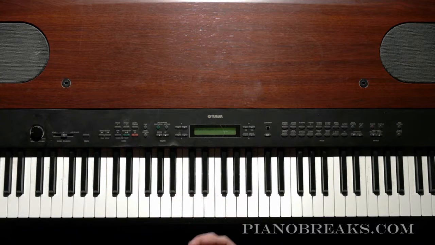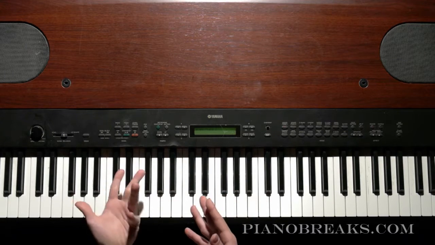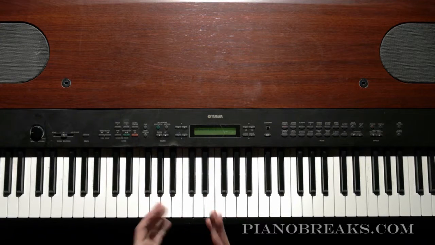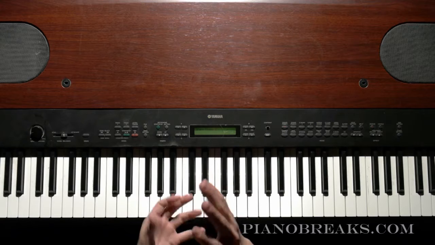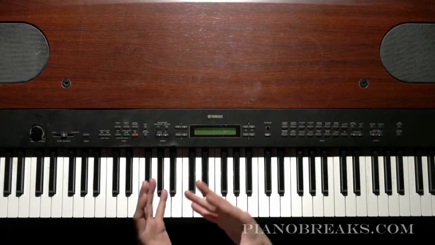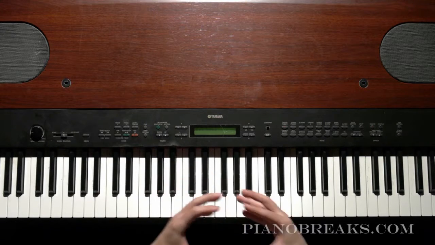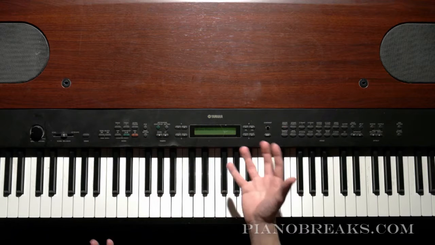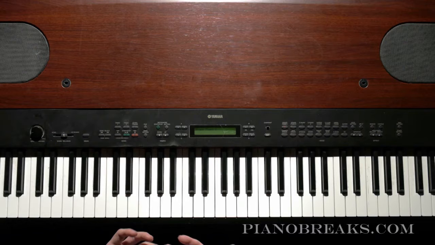The and after 3 is called the and of 3. So I have 1 and 2 and 3 and, and that is my and of 3. It's whatever and comes after the number that you just counted. But it sounds kind of weird to talk about theoretically, so let's bring this into actual playing.